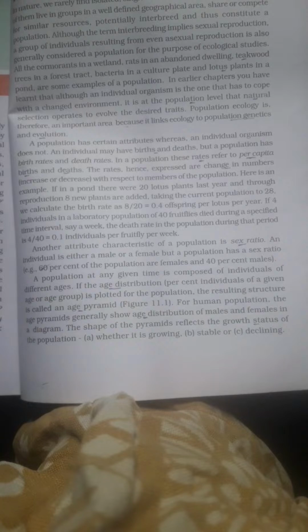Different types of populations, like teak wood, lotus plants, and us, that is human populations. Now, populations have some population attributes. Under the section of populations, we see the rates.